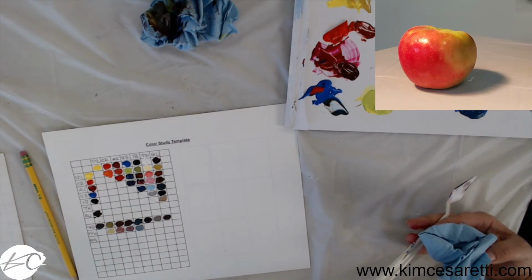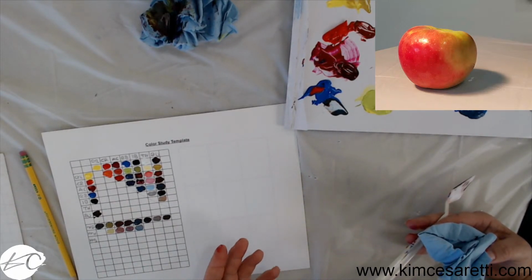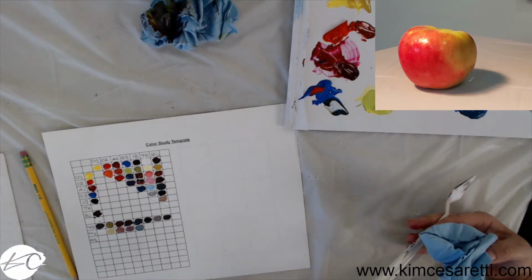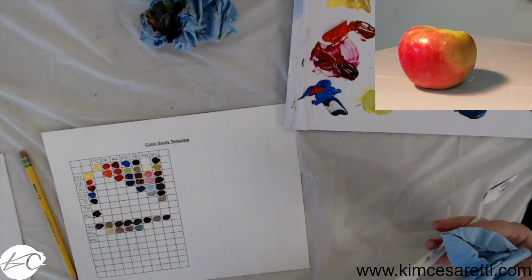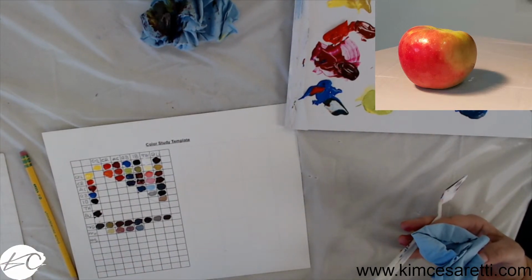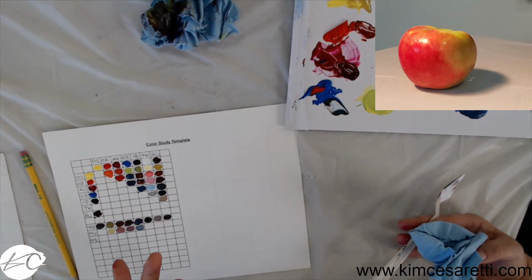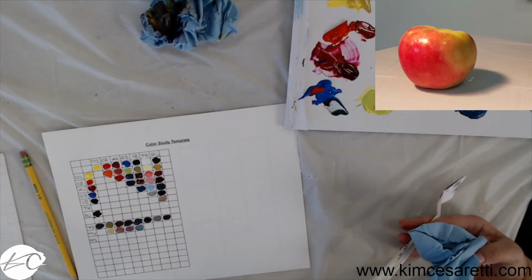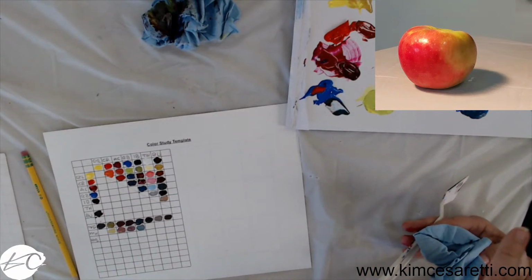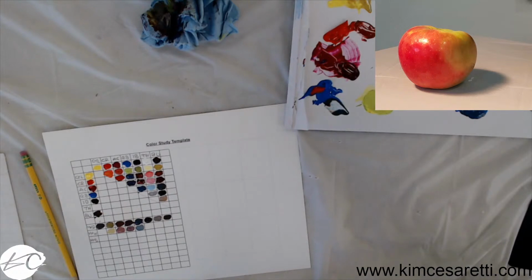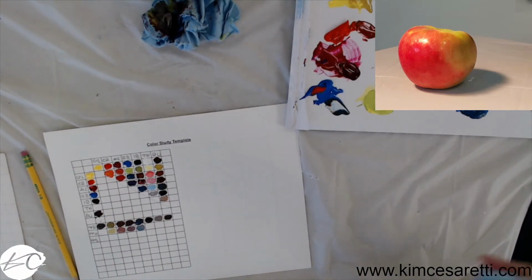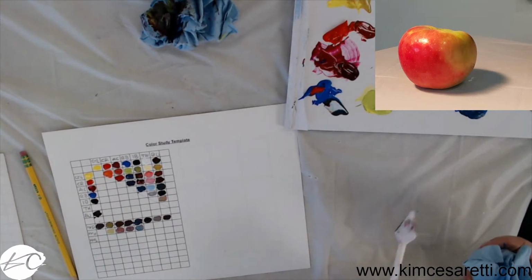But if I want to work quickly and not have it all dry out, this is incredibly useful because I only mix a moment and then I can go on as I need those colors. With oils, we always have everything at our disposal at once. It stays wet, but with acrylics, it's a little bit trickier.